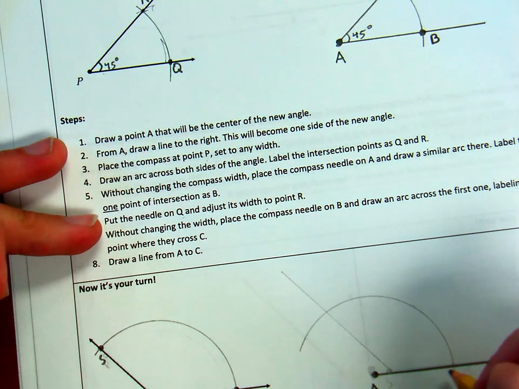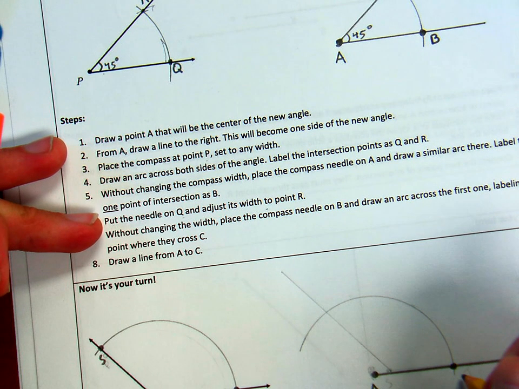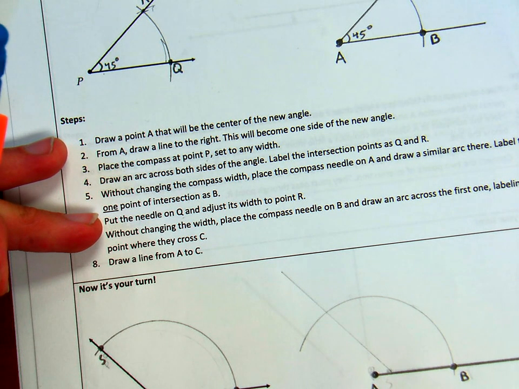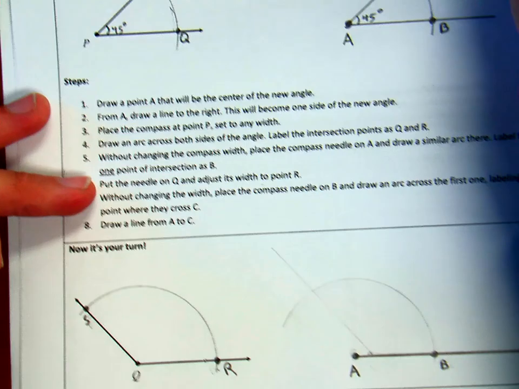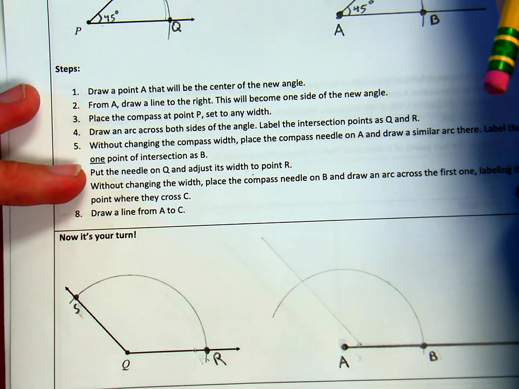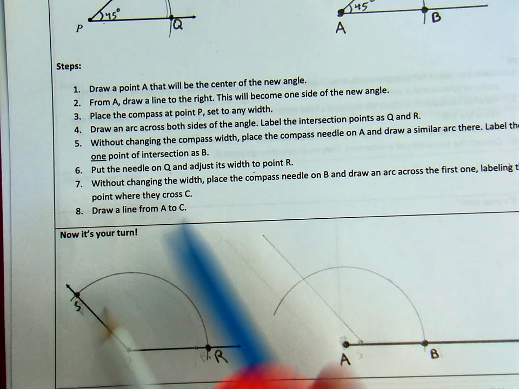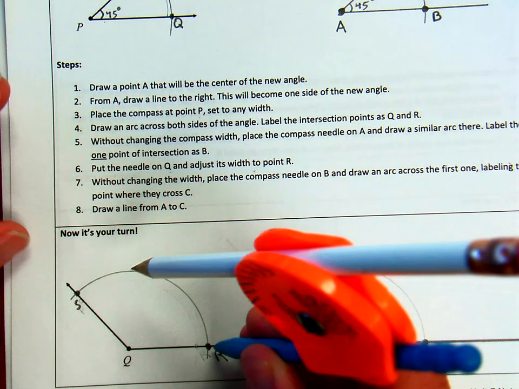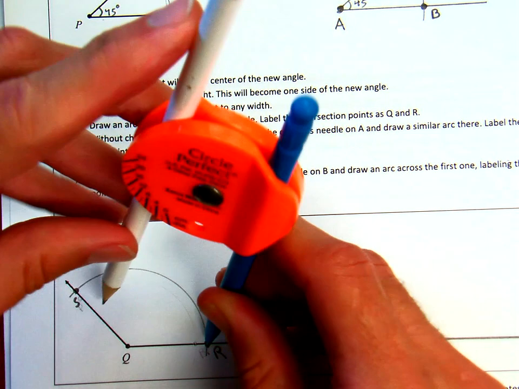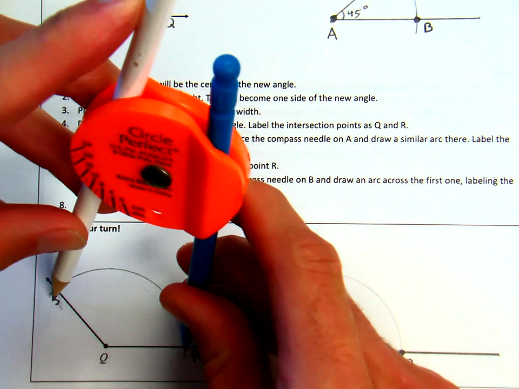I'm going to label this one point of intersection as B. Oops. So there's where we're at. Next, I'm going to put the needle on Q, or in this case, I call this R. So needle on R, pencil on S.